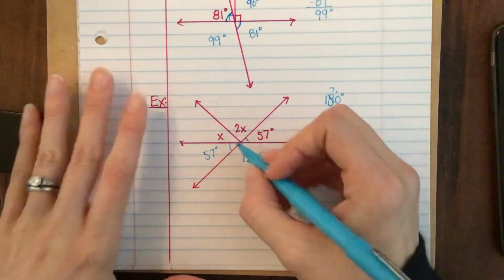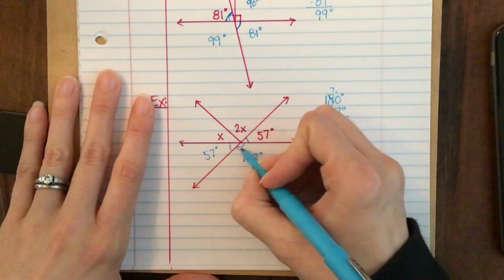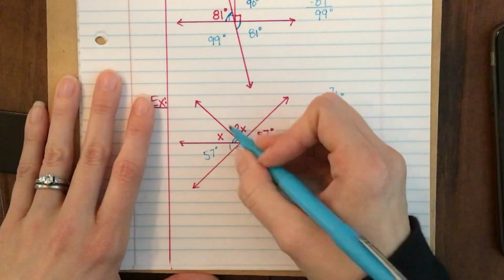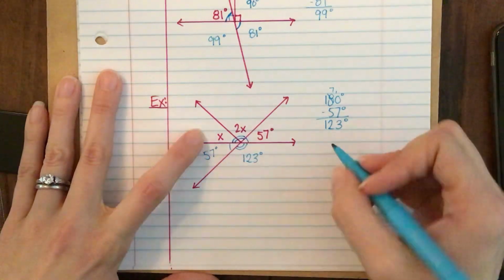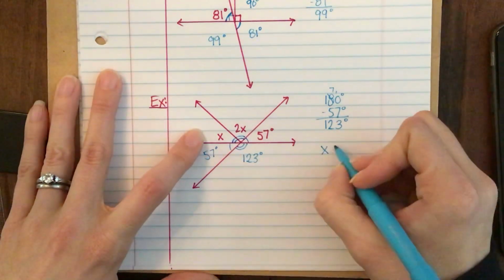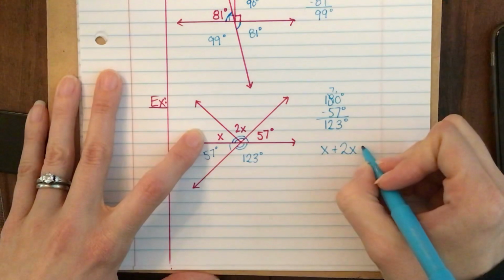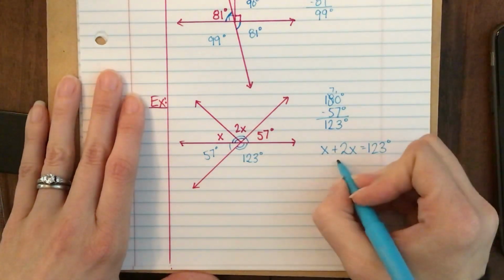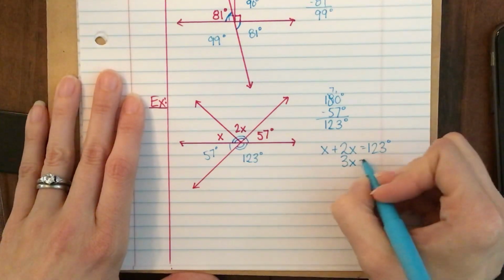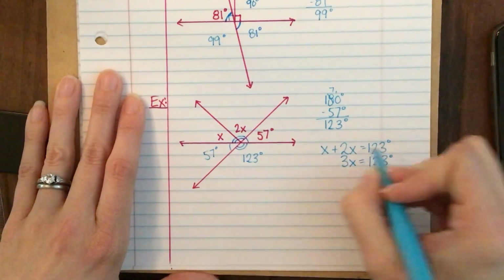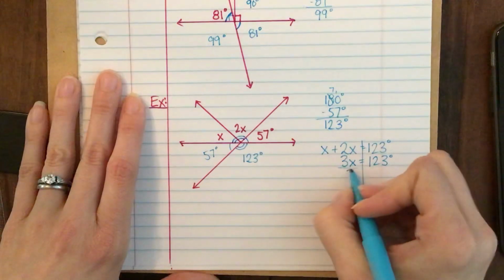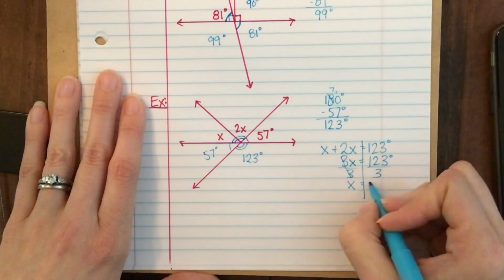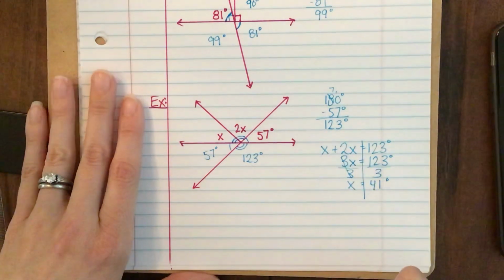Or you can say that this angle right here is a vertical angle to this whole thing right here. And you can set those equal to each other. So that's how I'm going to do it. I'm going to say that x plus 2x is equal to 123 degrees. And then I'm going to go ahead and combine like terms here. I'm going to divide both sides by 3. And I get that x is equal to 41 degrees.